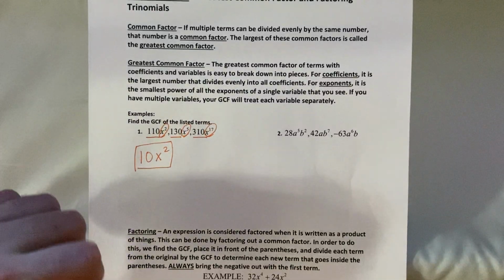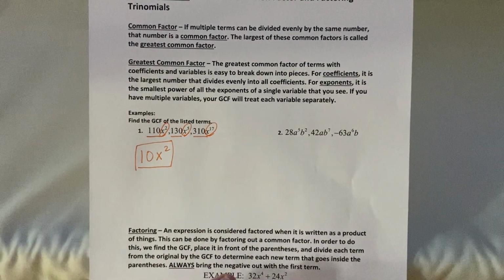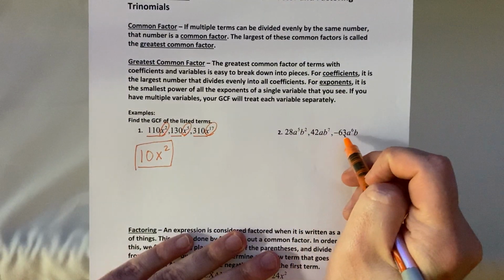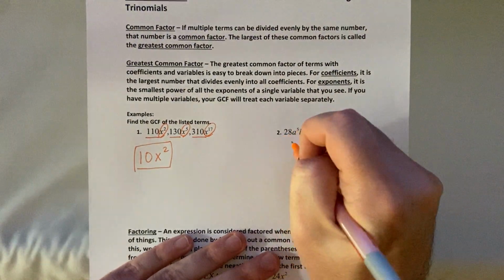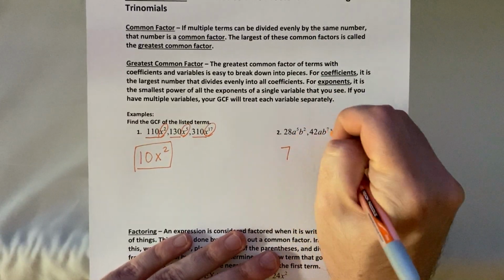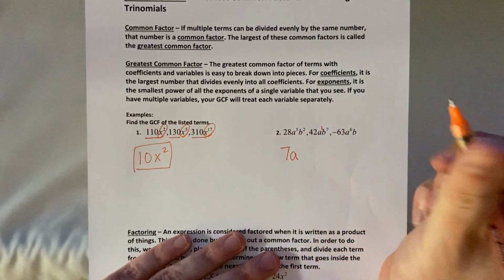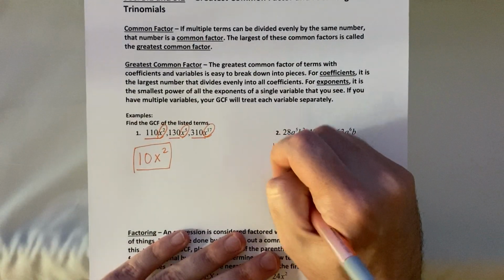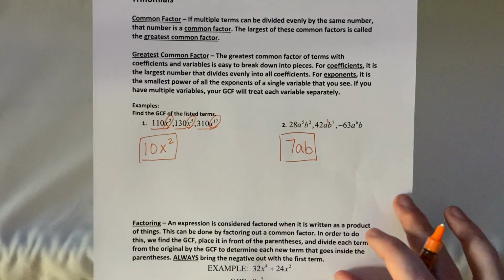If there are multiple variables, you just do it on a variable by variable basis. The number that divides evenly into 28, 42, and 63 is 7. A to the 5th, A to the 6th, A to the 1st, which is the least number of A's. B squared, B to the 7th, B. So it's 7AB.